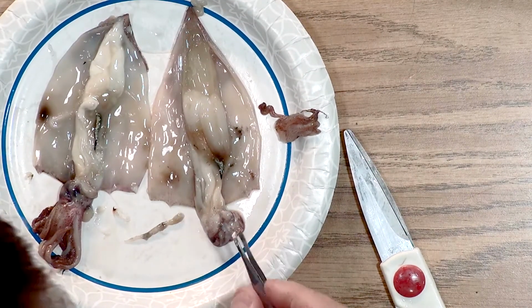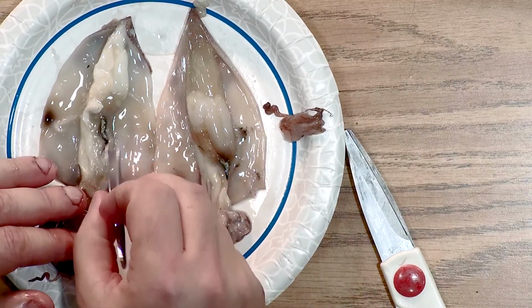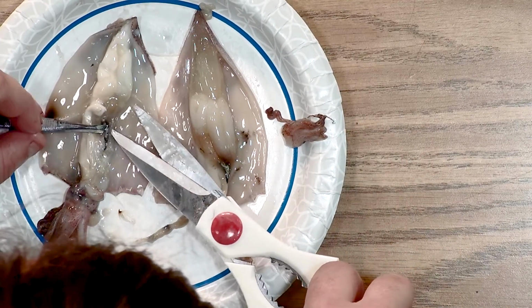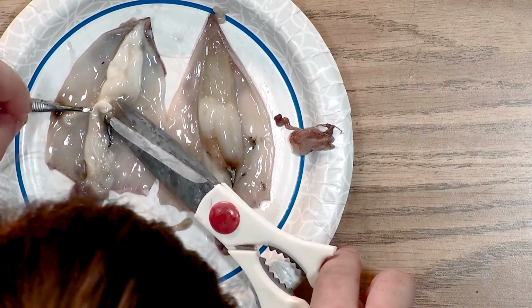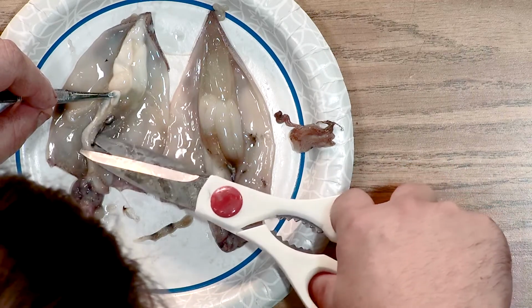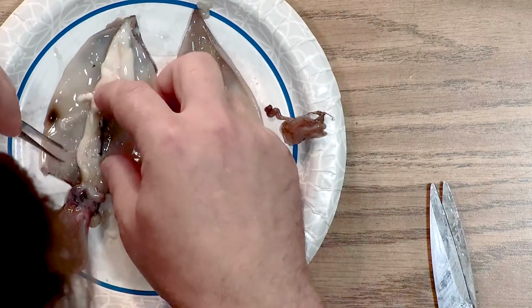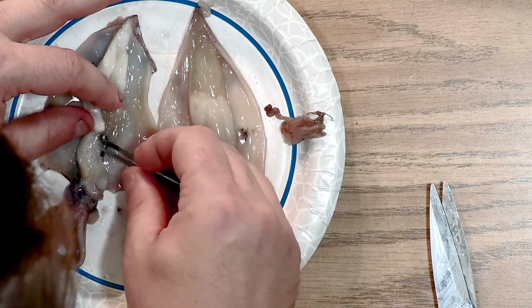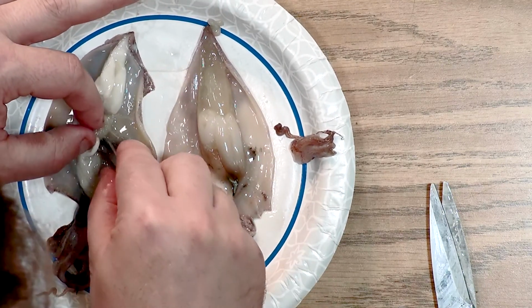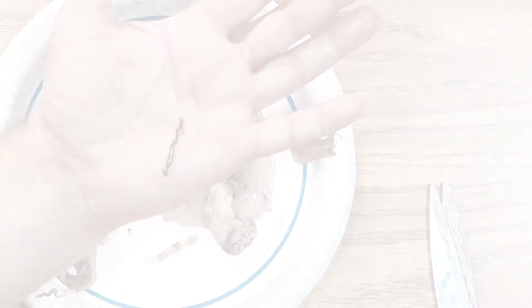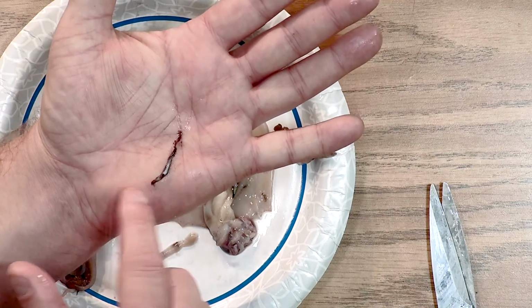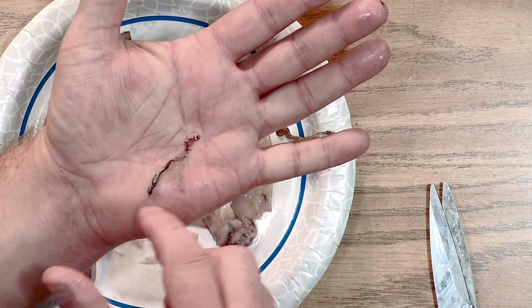All right, so we've kind of looked at that, and I wanted to show you something about these ink sacs that's pretty cool. Now, if I can get in here and separate this, okay, kind of cut it free. See if I can get it without rupturing it. Come on, buddy, it's almost there. Awesome. All right, so you can see I've got this ink sac in my hand now, and it's kind of like worm looking, and it's pretty long.